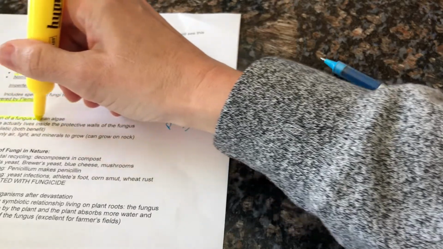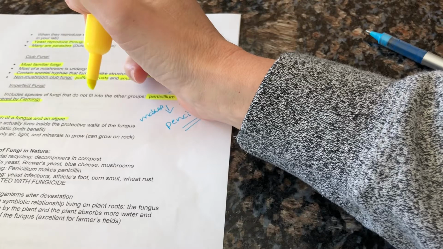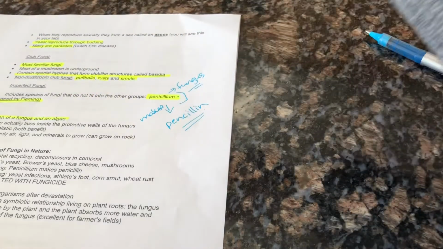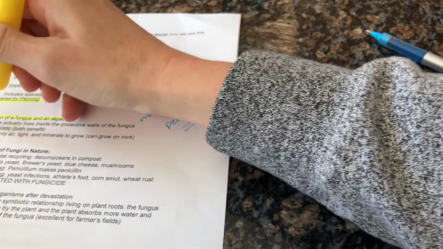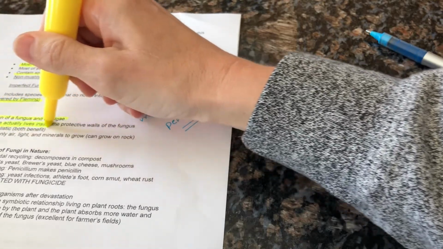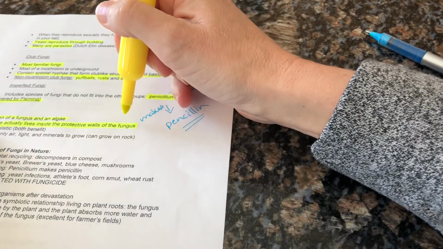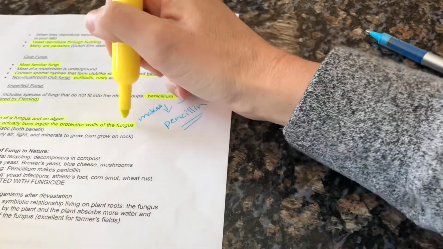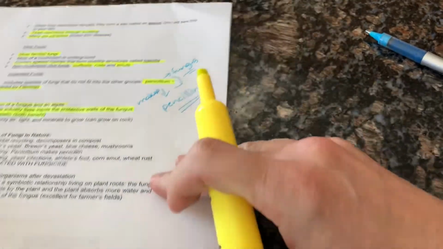They come from a fungus and an algae, okay? So fungus and algae living together form a lichen. Again, something you could look up a picture of. They're actually kind of nice looking. The algae lives inside the protective walls of the fungus. So the fungus protects the algae, and the fungus gets moisture. So it's mutualistic. They both benefit.